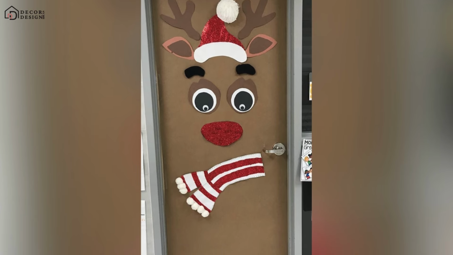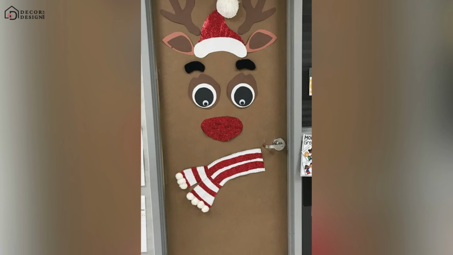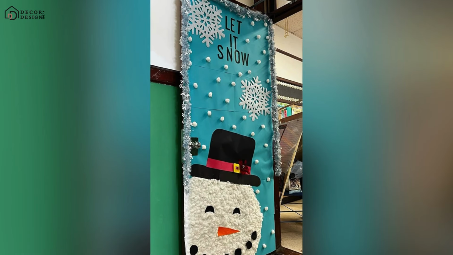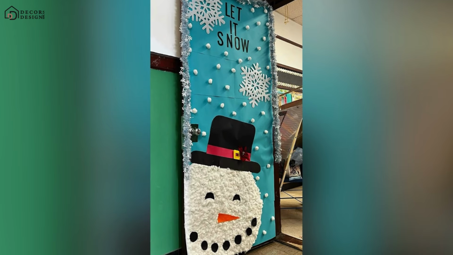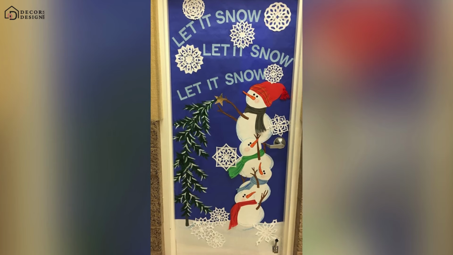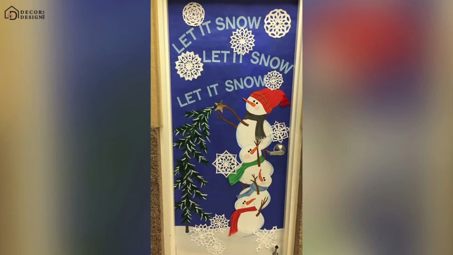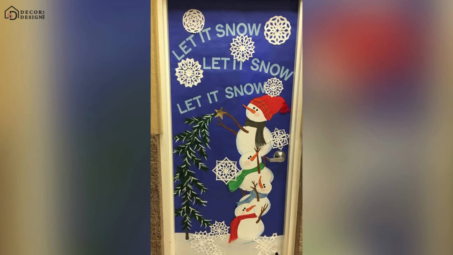Why decorate your classroom door for Christmas? A decorated classroom door instantly sets the mood for the season. It welcomes students with warmth and excitement. It's a simple way to build a festive atmosphere that sparks creativity, joy, and community spirit during the holidays.